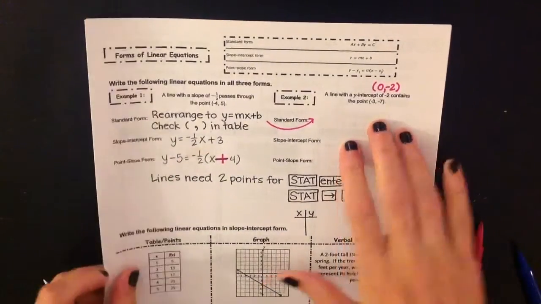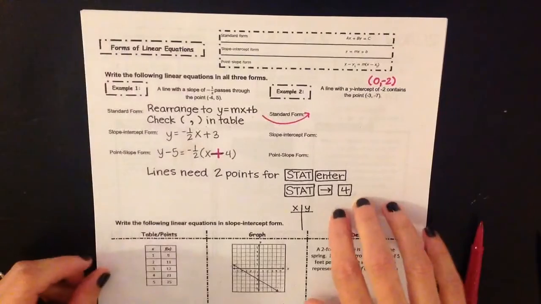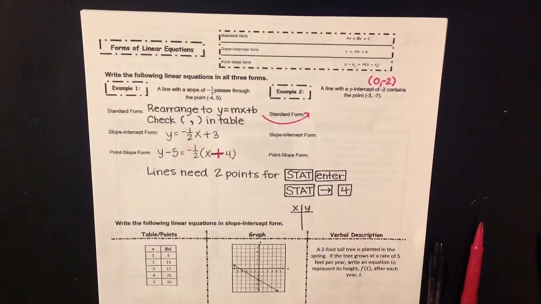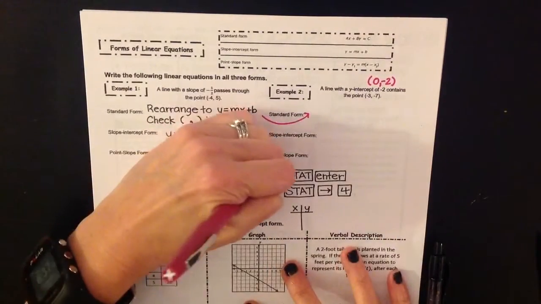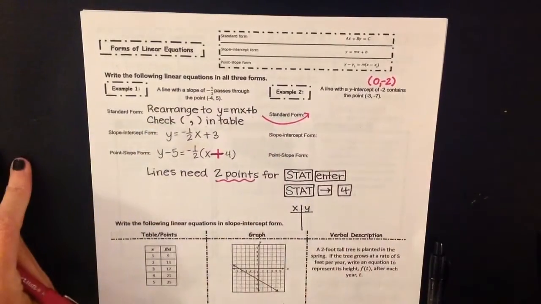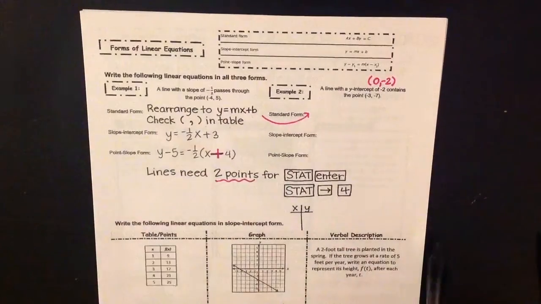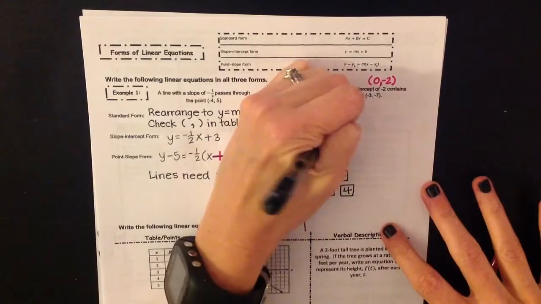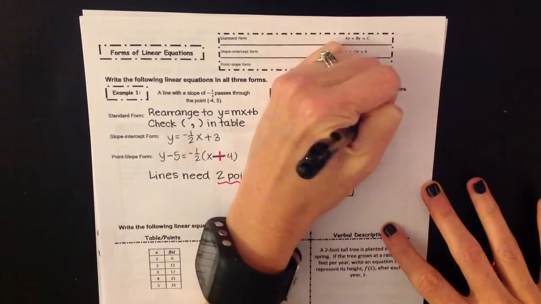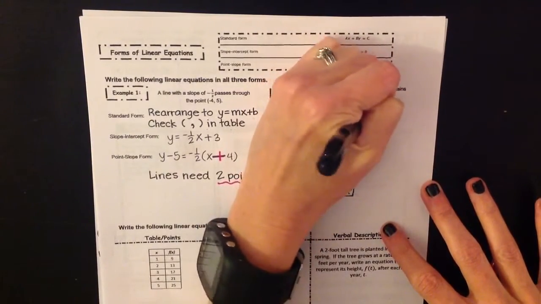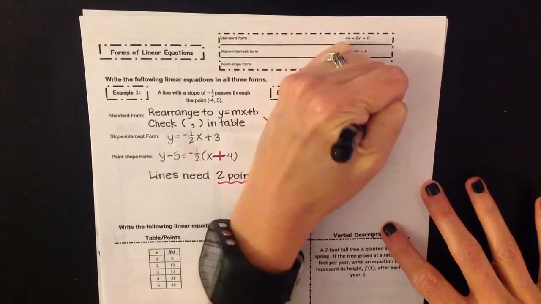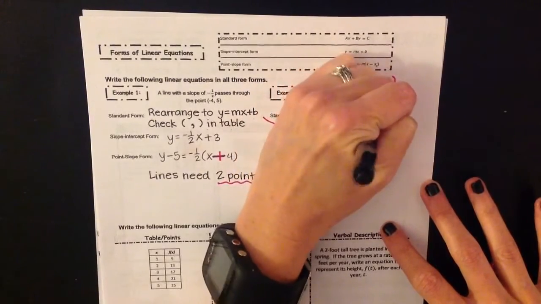Okay, now, if they give you 2 points, all you need to do is know that you can type this in your calculator. So we're going to take these 2 points and make a table of values. I'm just going to make a table of values up here. So x, y, I've got (0, -2) and (-3, -7).